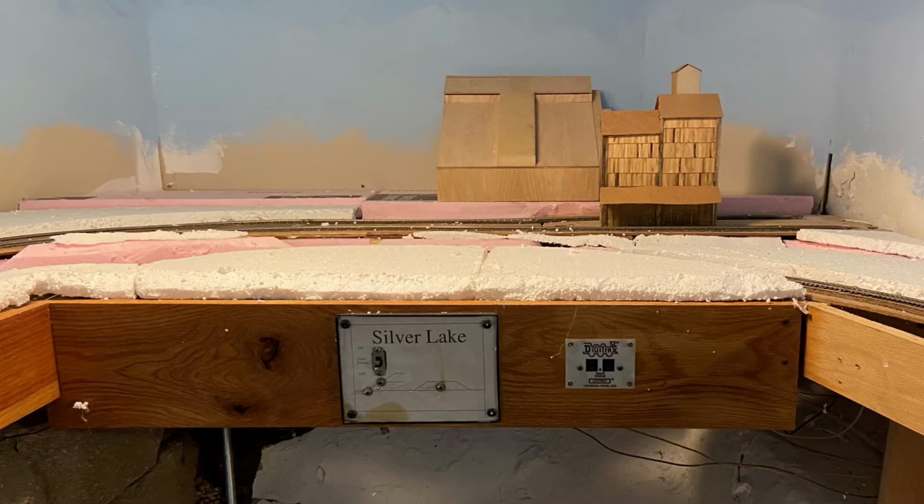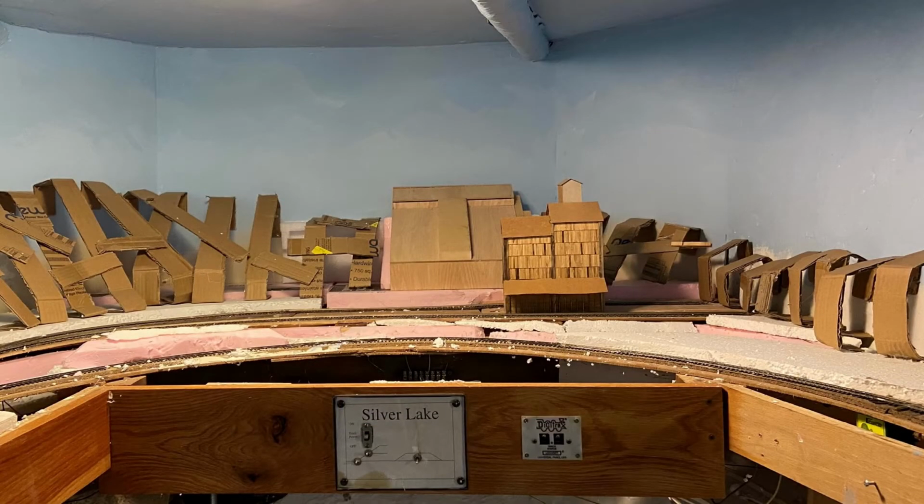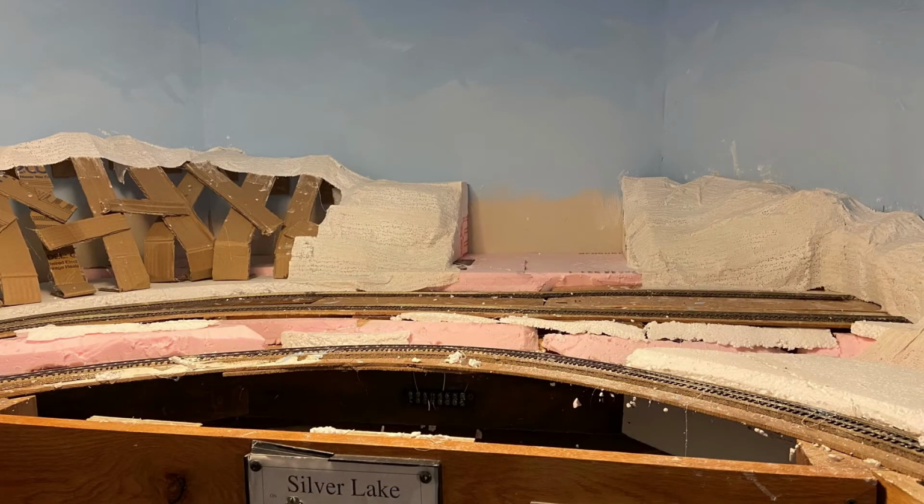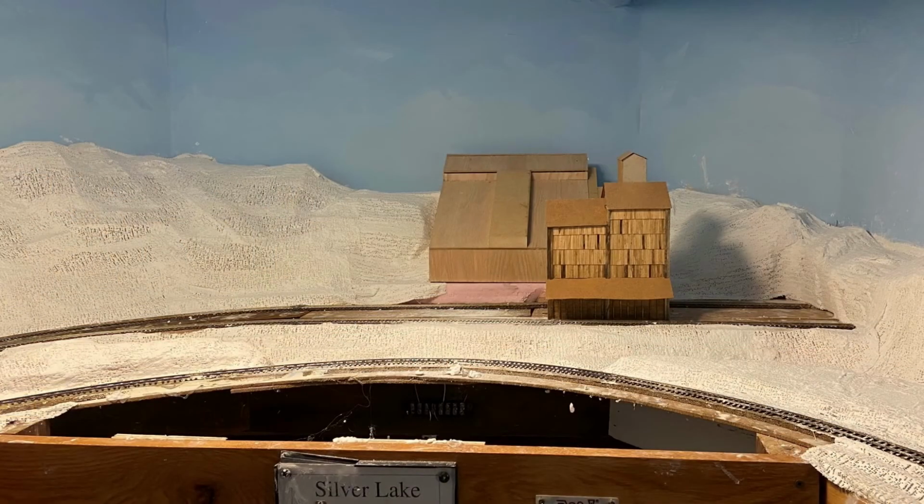Next up was roughing in the hills using cardboard strips and tacking them in with hot glue. Then plaster cloth was laid over the cardboard strips. A quick note, I got the plaster cloth from Dick Blick. I found I could get quite a bit of the stuff for a reasonable price. They have a 20-pound box for about $61, and that has lasted me a long time.